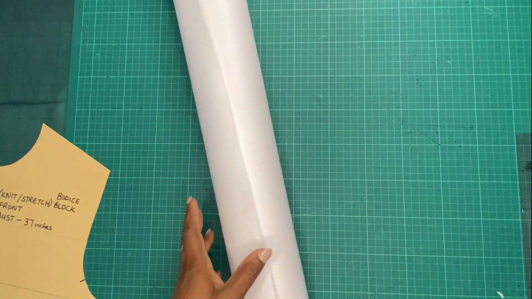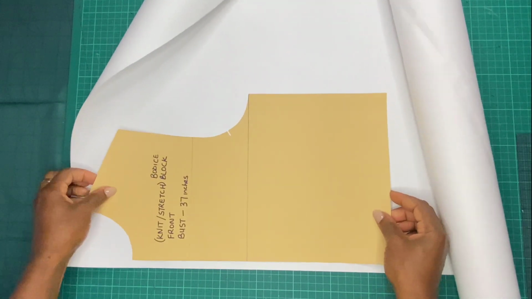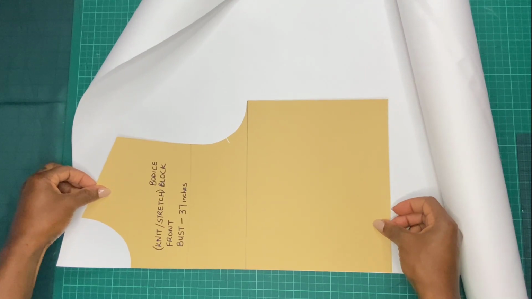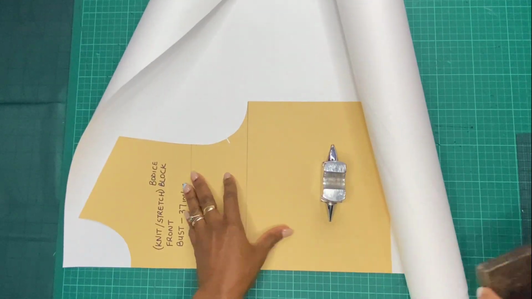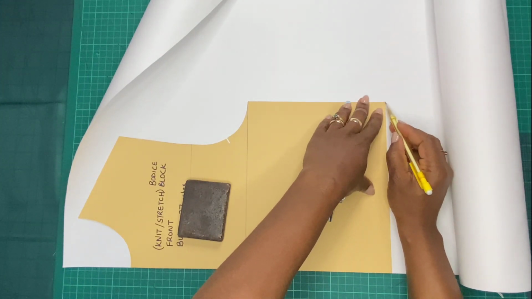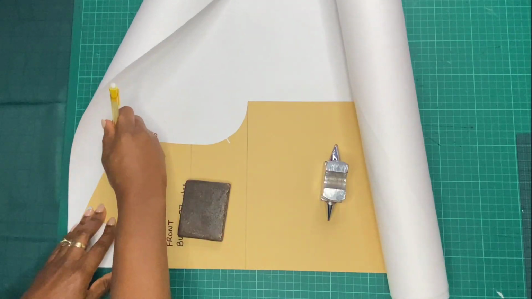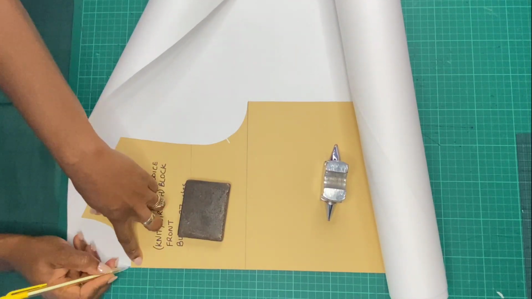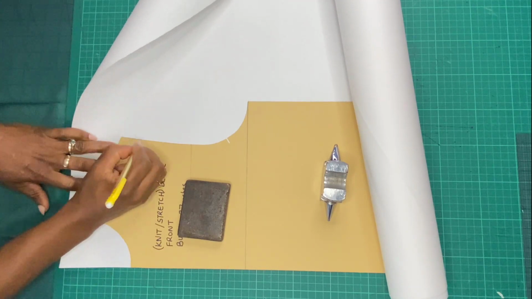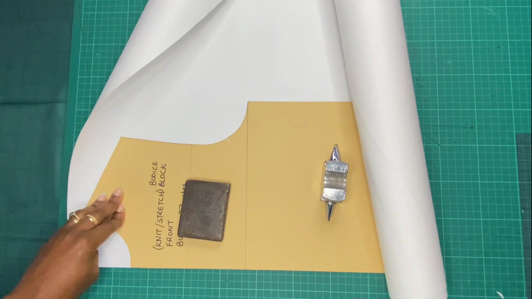So in the same way, I'm creating the front pattern. I'll go ahead and trace all around. So this is the front block. I'll go ahead and place it, also hold it down with my weights. Then I'll trace all around it. Remember to mark your notch.